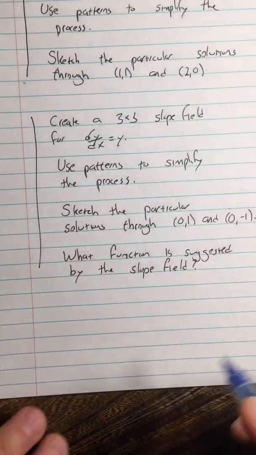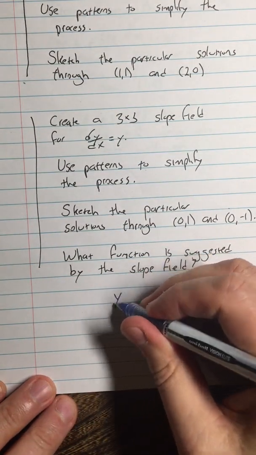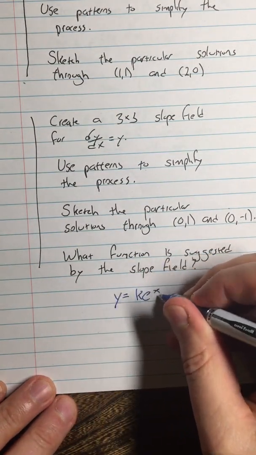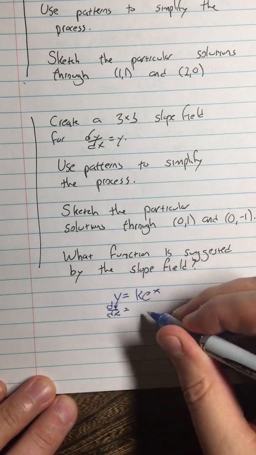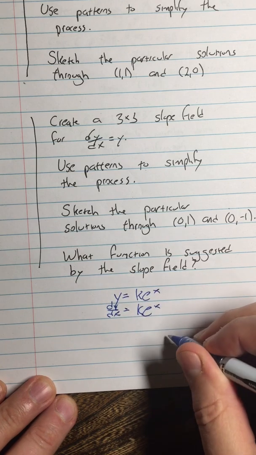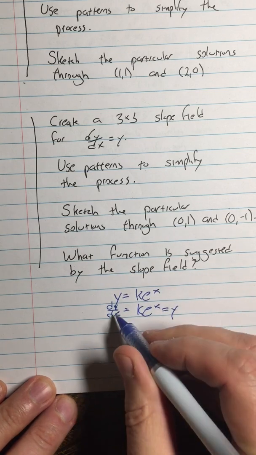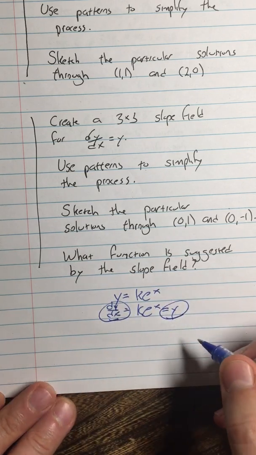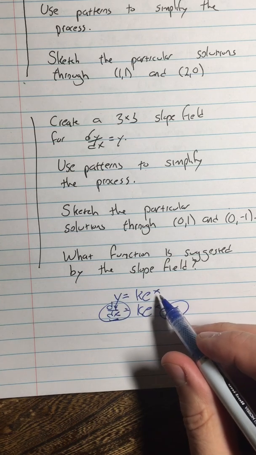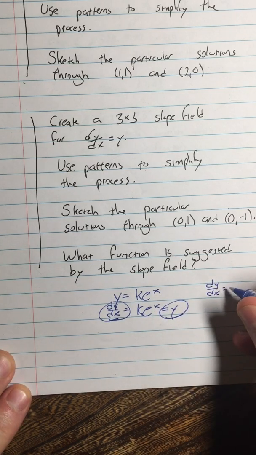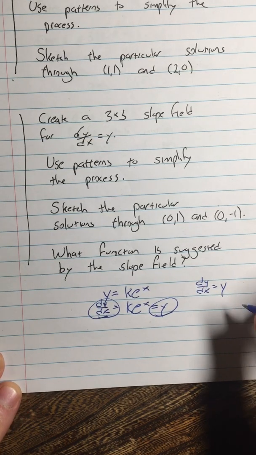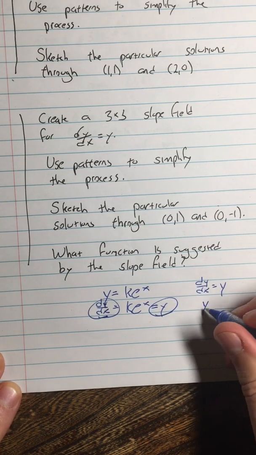Well, if y equals k e to the x, then dy/dx equals k e to the x, which is the same as y. So if dy/dx equals y, essentially it's saying if a function is its own derivative, I do the derivative of a function and I get the same function I had. There's only one function that does that.